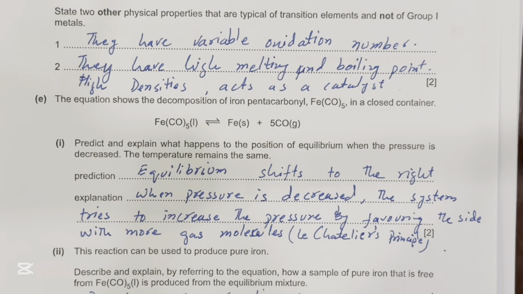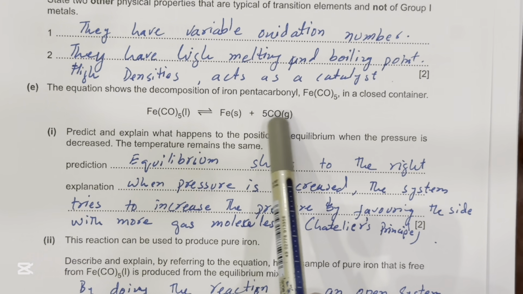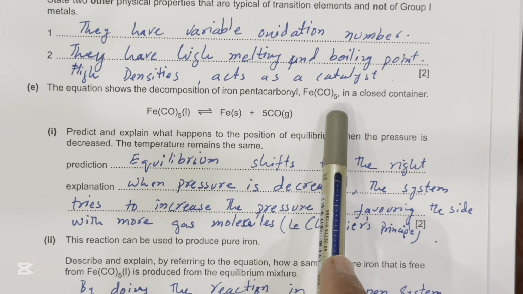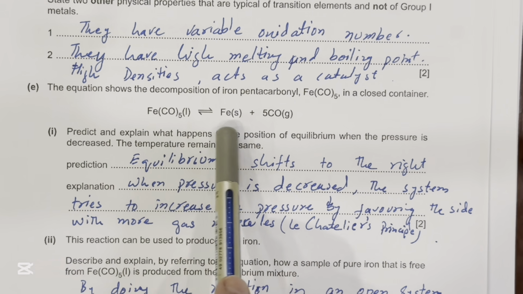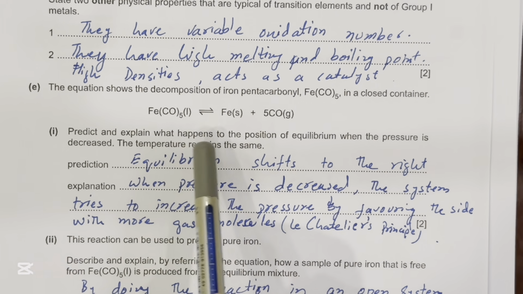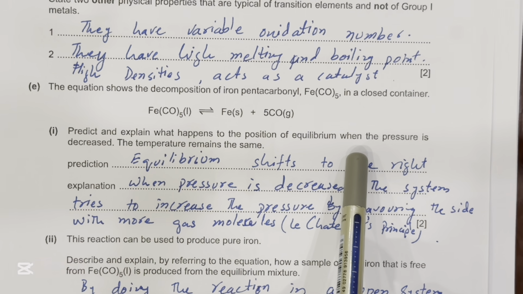Okay. Option number E. The equation shows the decomposition of iron pentacarbonyl, Fe(CO)5, in a closed container. That would give us Fe plus 5 carbon monoxide. Predict and explain what happens to the position of equilibrium when the pressure is decreased.